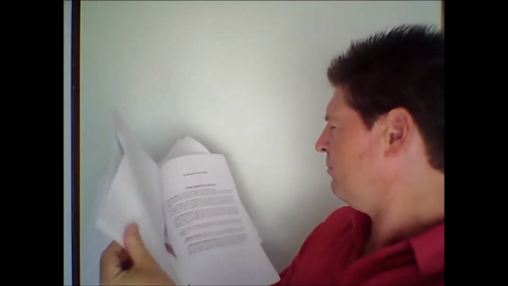Then, towards the end, a description of how I use this in my class. It's not binding. Some suggestions for extension work.